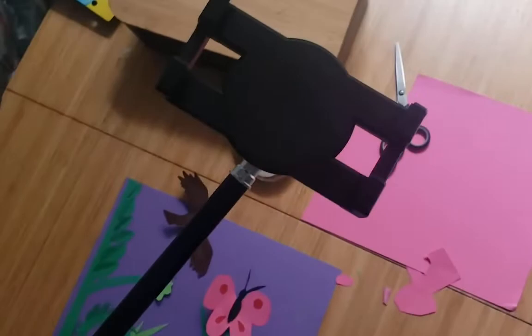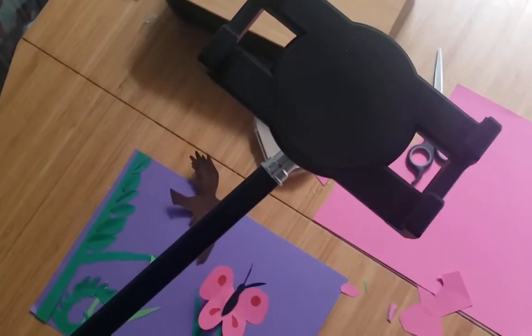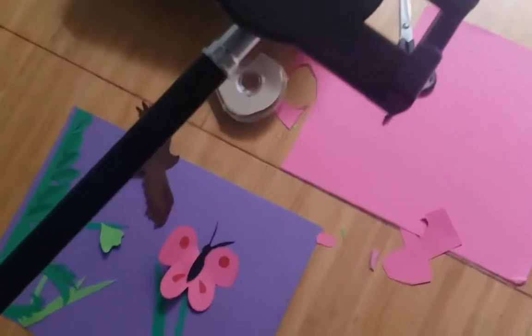I've set this one up with a tripod that I got off of Amazon for about $40, and it hooks onto, in this case a chair, but you can hook it onto the table.